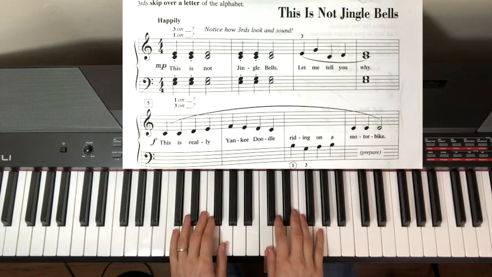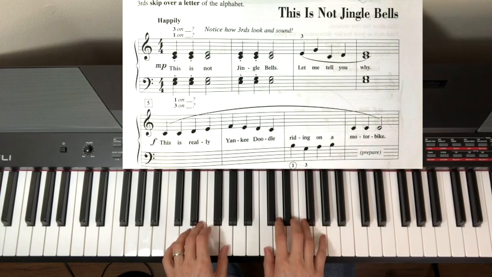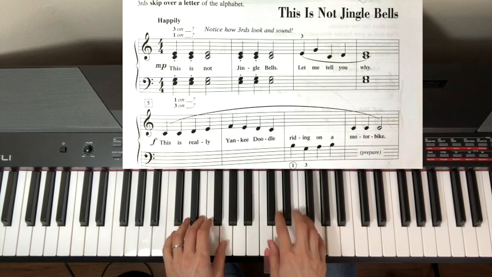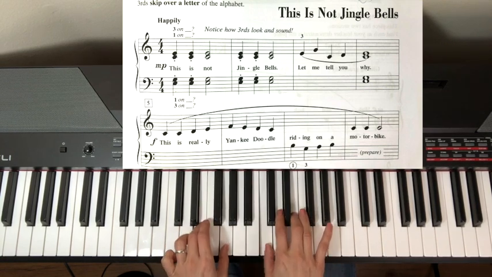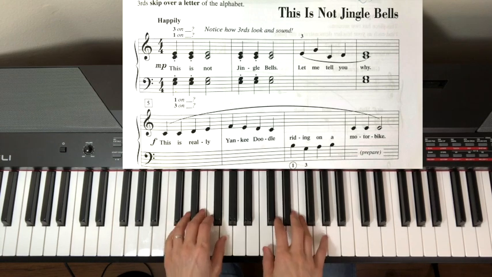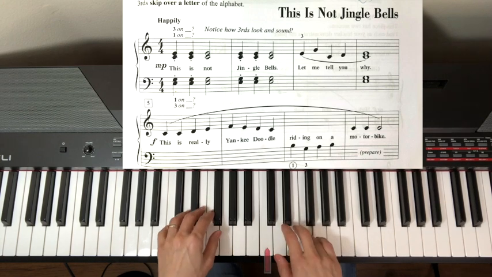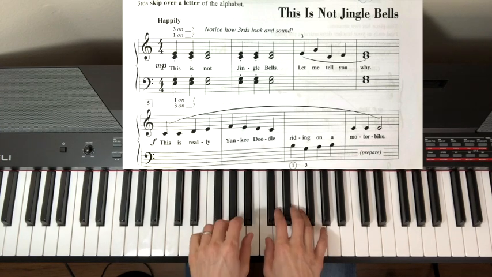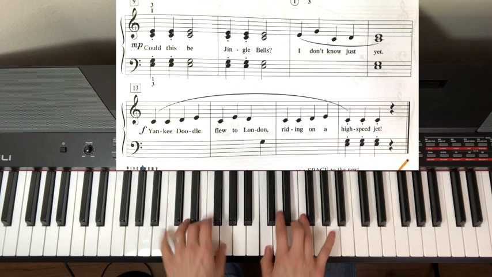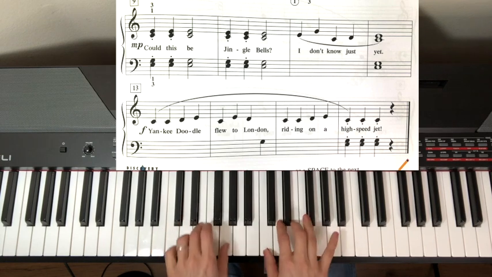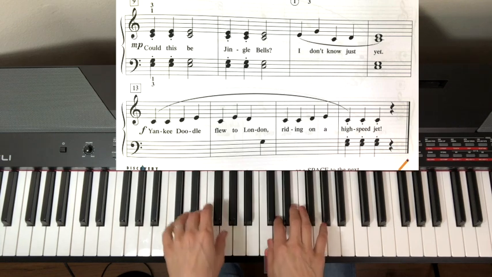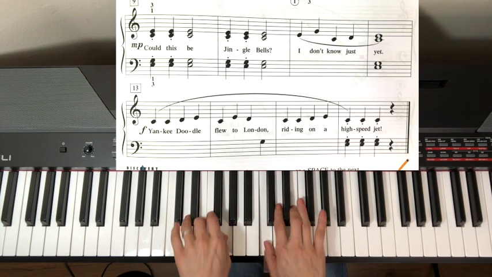Let's do it again. 1, 2, 3, 4. C, C, D, E, F, E, D, C, B, G, A, B, C, C, C. 1, 2, 3, 4.